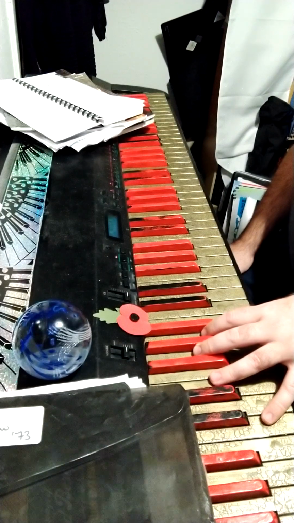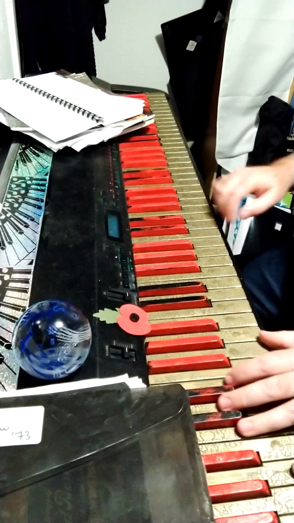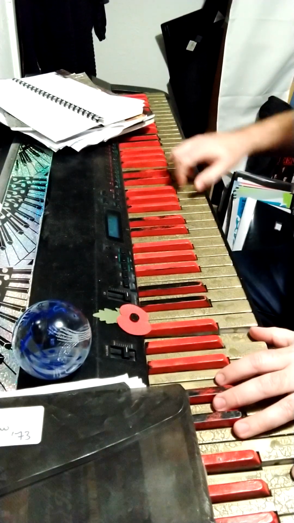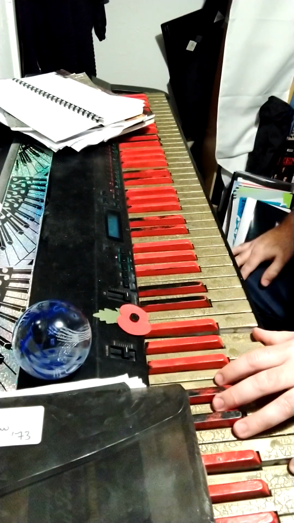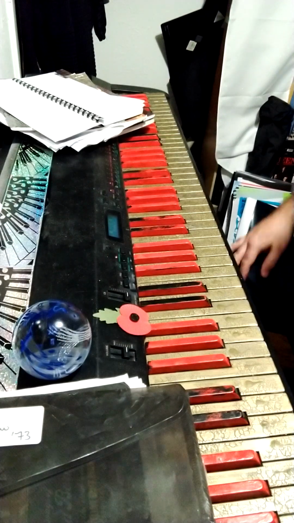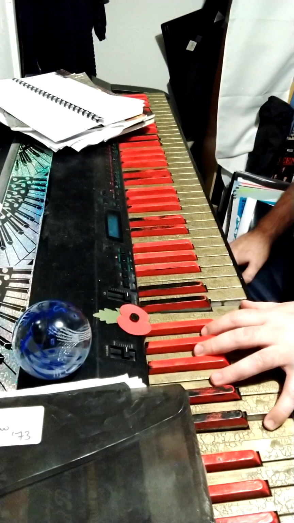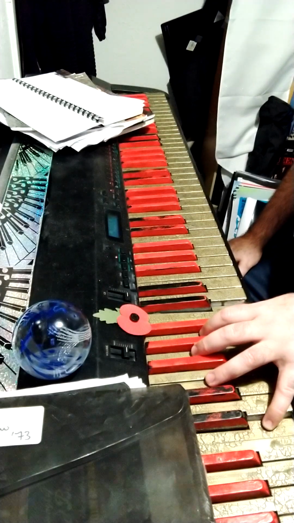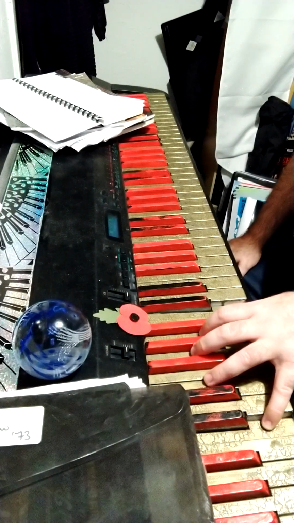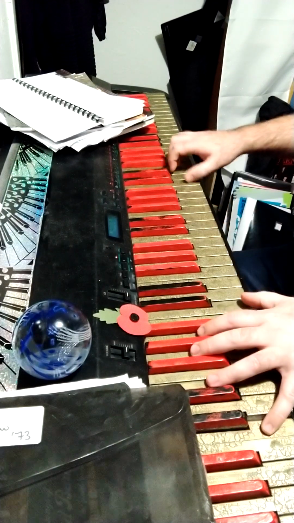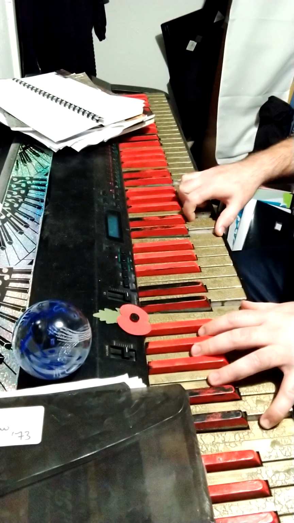For example, A minor, sad key, is the relative minor key of C major, the happy C. And C major is the relative major key of A minor.